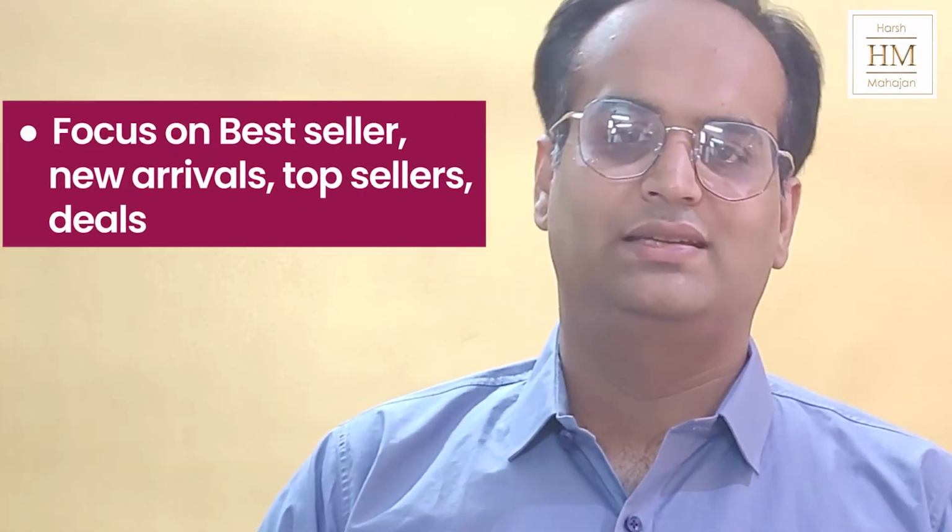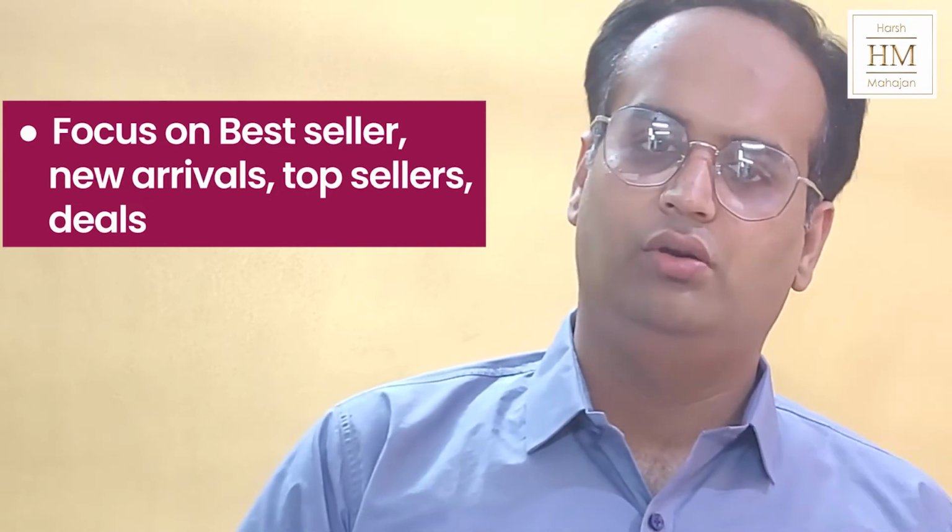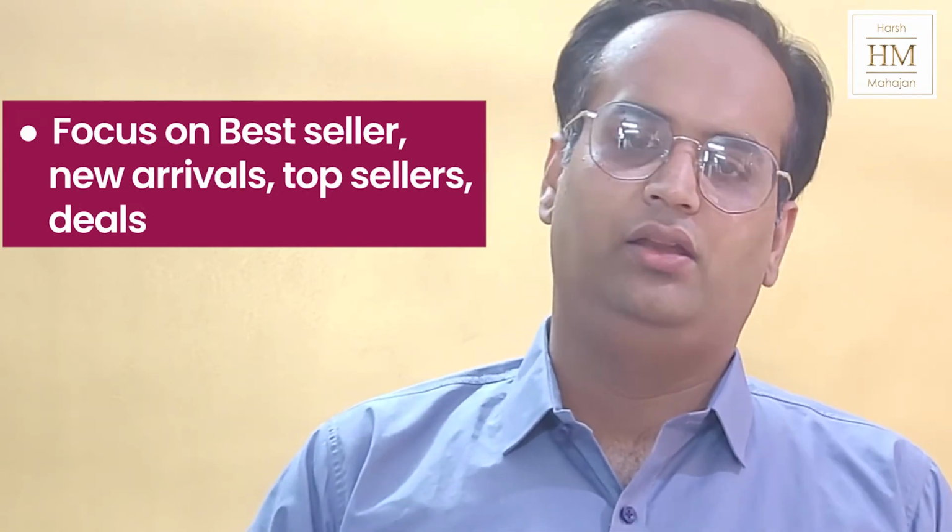Then further, you should focus on things which help the user to buy the products. Like you can have a section for best sellers, top sellers, new arrivals, or deals. Again, you can pick any format, cards or carousel. Generally, we have a layout of 2x2 or 2x3 for the products or the carousels. We have 4 or 5 products in the carousel.